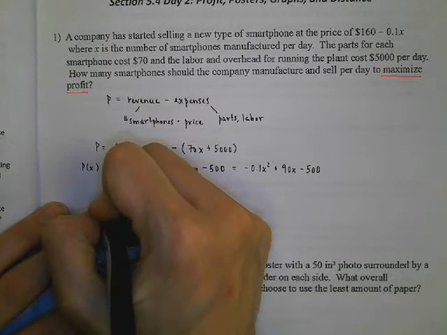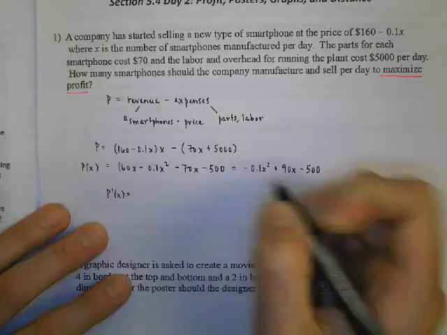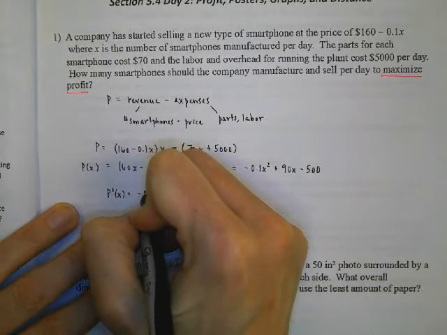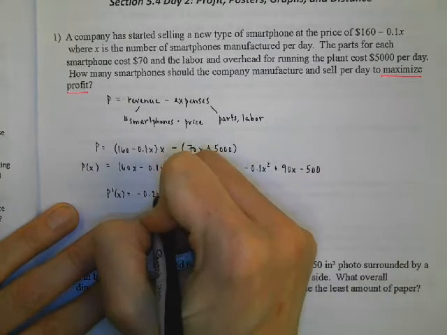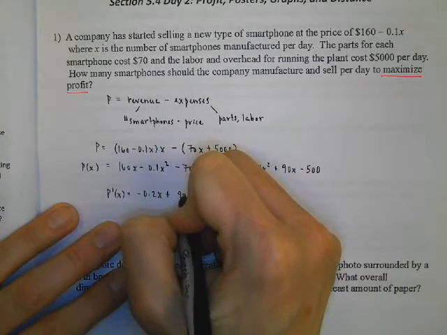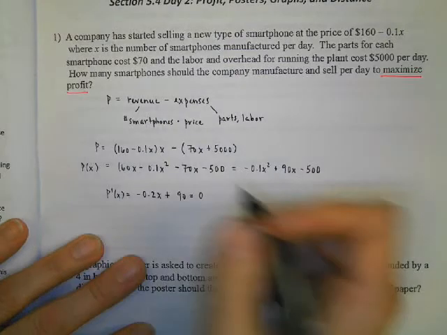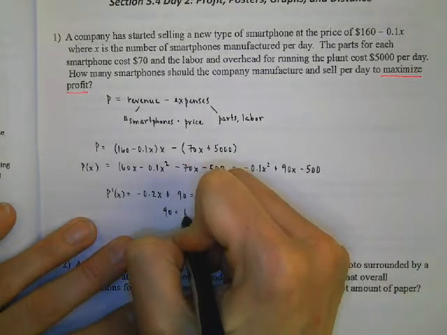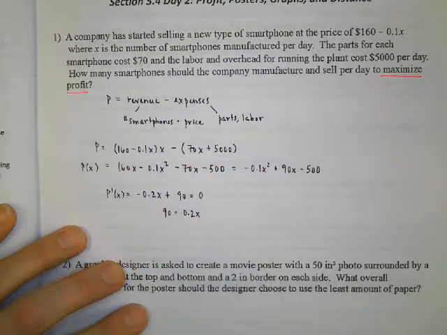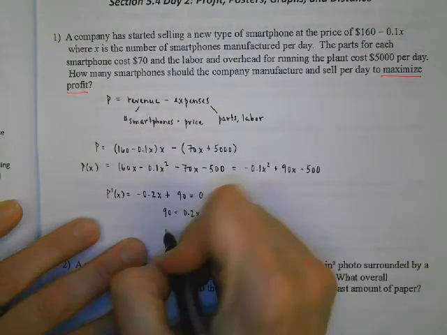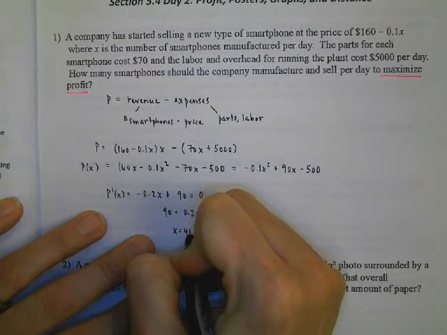So now I'm just going to take my derivative. So I get negative 0.2x plus 90. That's equal to 0. So 90 equals 0.2x. And if I divide that, I get x is 450.